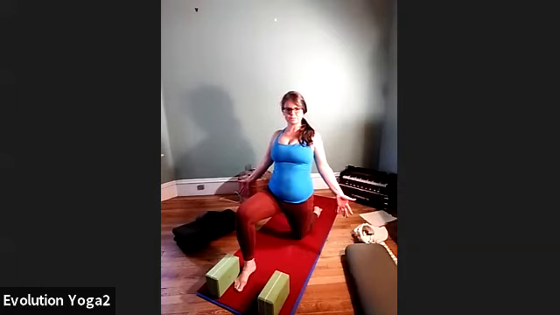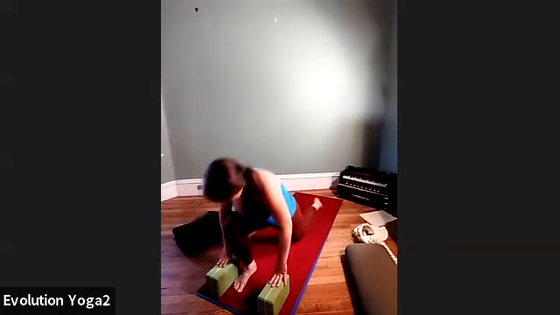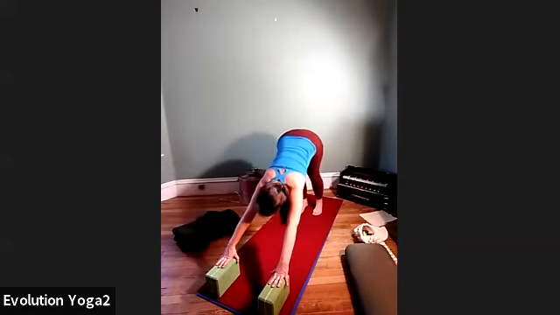Stay in this position, or start to explore coming up, reaching the arms back, lunging forward, breathing all the way up into the front of the chest, nice and high. Perhaps getting some expansion all the way up into the ribs near the armpits. Hands to blocks, back to downward facing dog.